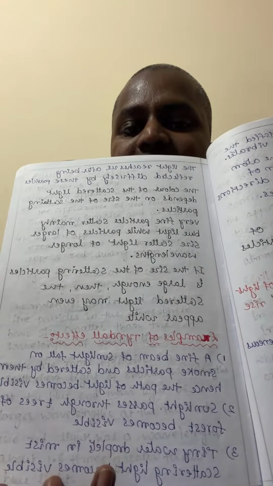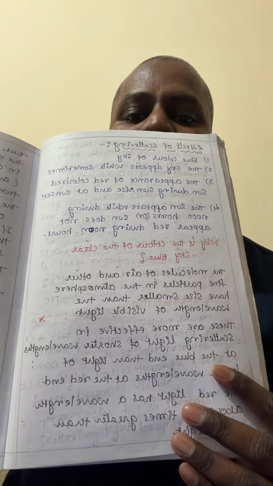This is my handwritten notes, neatly I have written. Effects of scattering of light. Like this, all the points related to the human eye and the colourful world. These are the points.